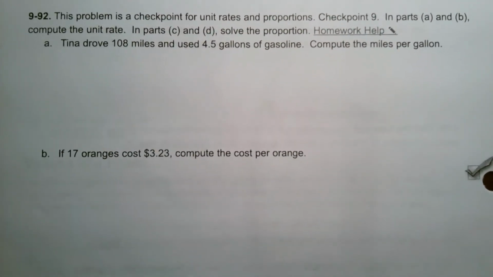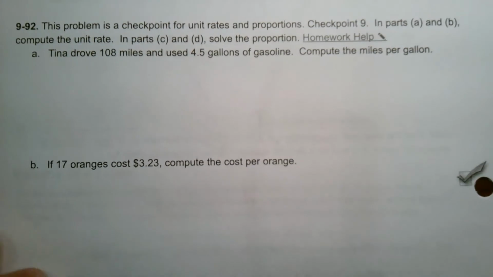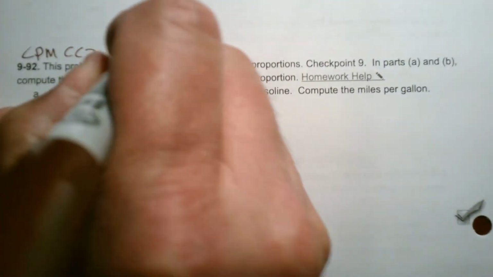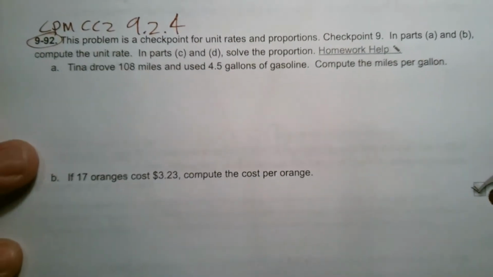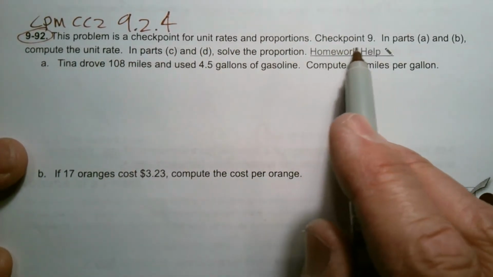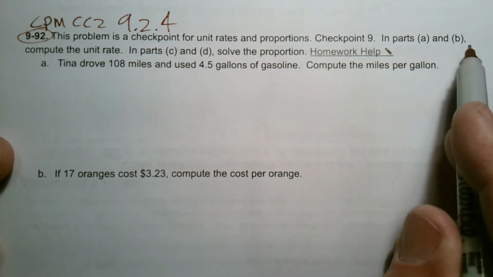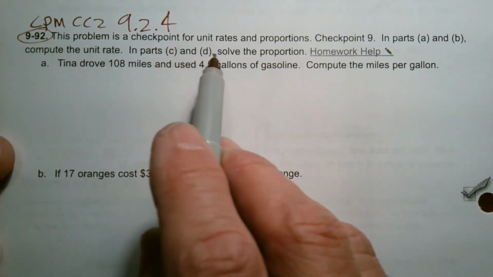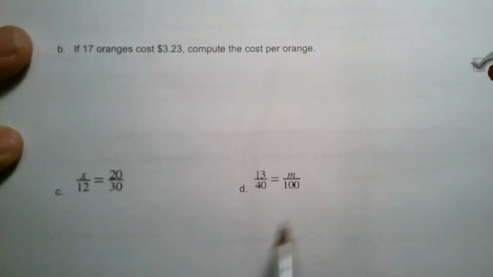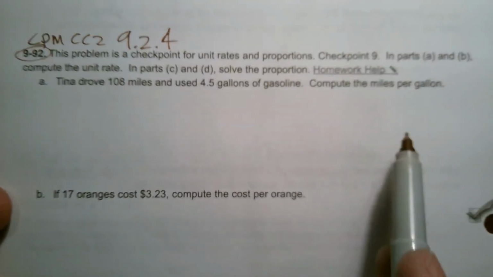We are looking at a couple problems here, examples of finding unit rates and what that process is, and what a unit rate is. This is coming from CPM's Course 2, section 9.2.4, number 9-92. It says, this problem is a checkpoint for unit rates and proportions. Checkpoint 9. In parts A and B, compute the unit rate. In parts C and D, solve the proportions. So we're going to talk about solving proportions, as well as finding unit rates.